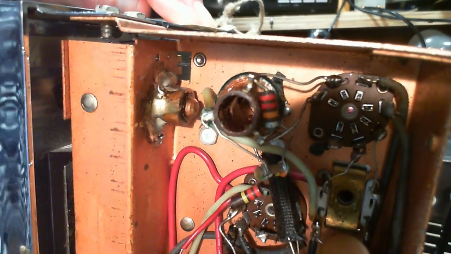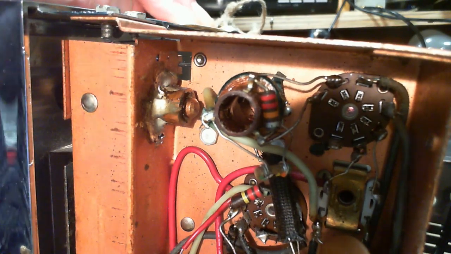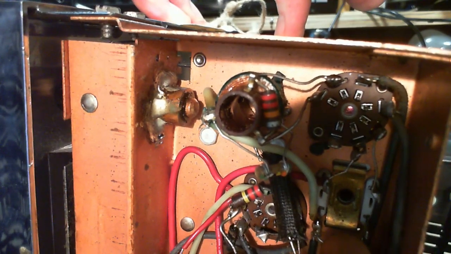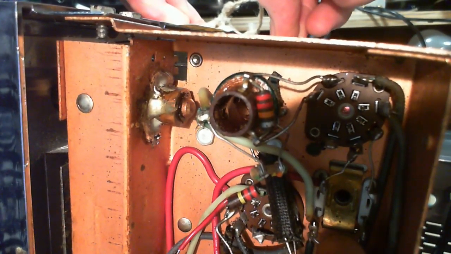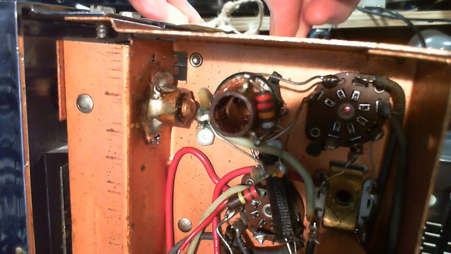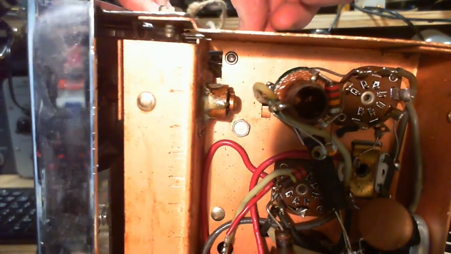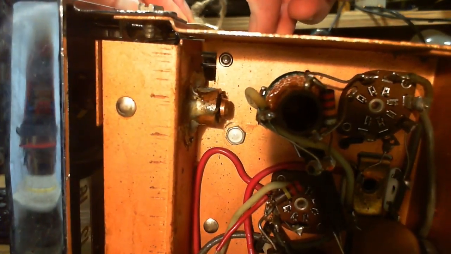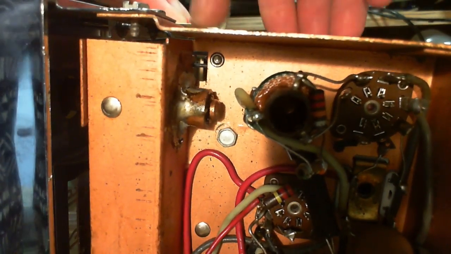Oh, turn up the radio so we can... I don't see anything moving. Oh, I retuned it there.